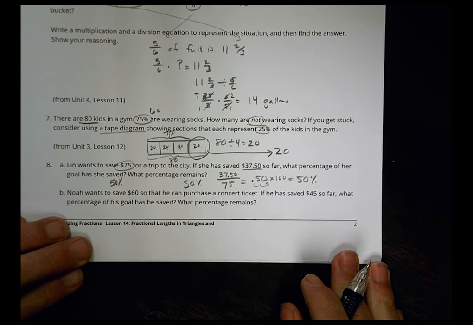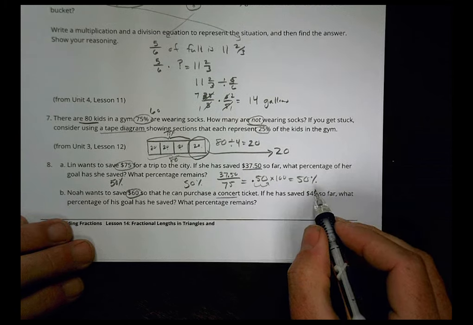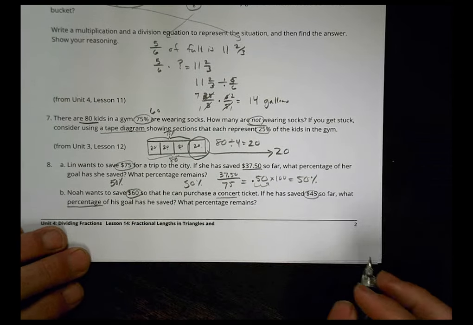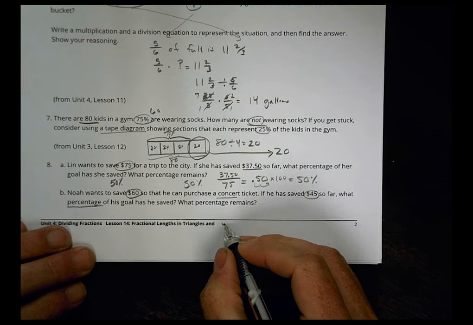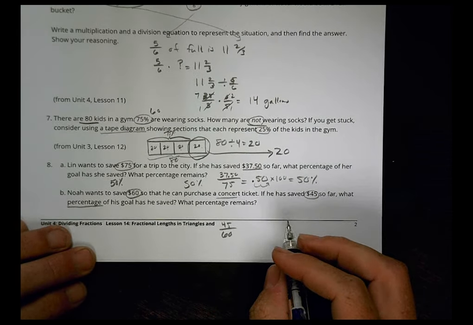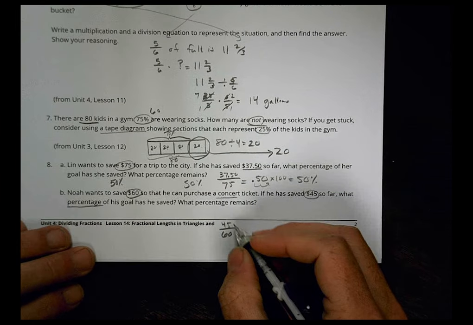Now Noah wants to go to a concert, he wants to save $60 so he can purchase a concert ticket. He's saved $45 so far, so what percentage of his goal has he saved? So he has saved $45 out of the needed $60. Okay, so we could think about this as, again, a division problem.